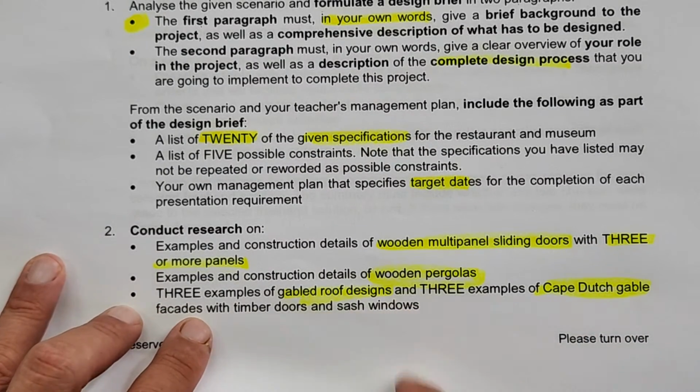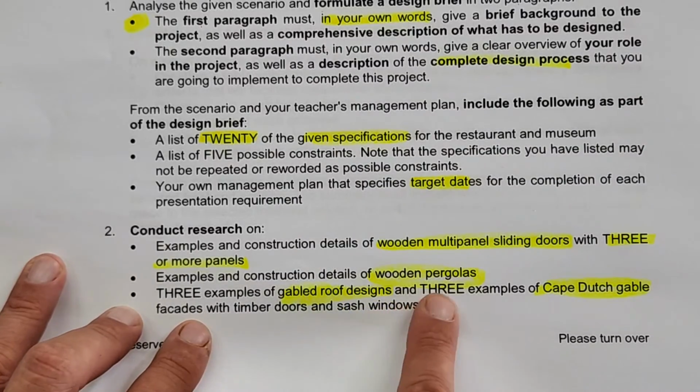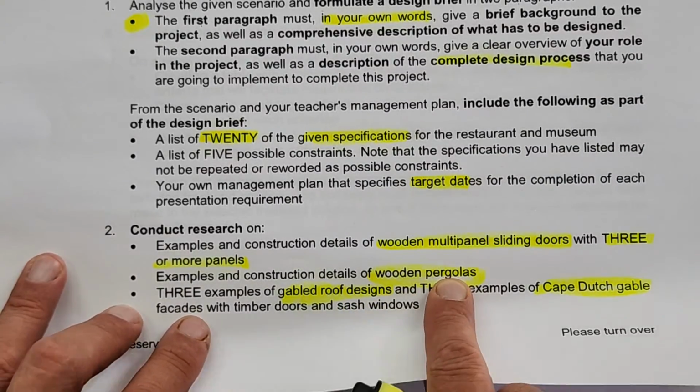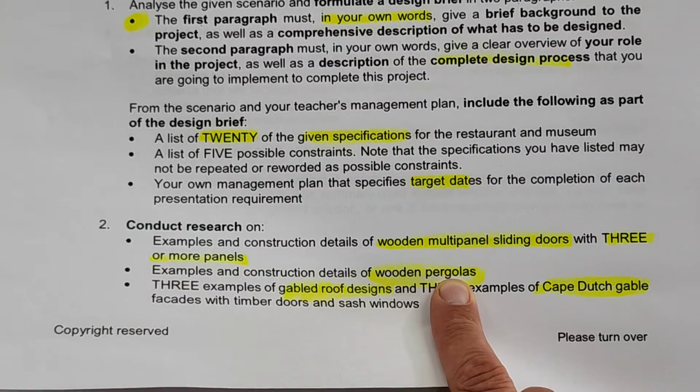Yes. What is a pergola? It's like a walkway. A pergola is like a wooden structure over your head.